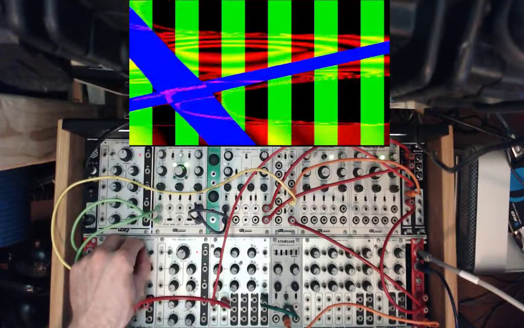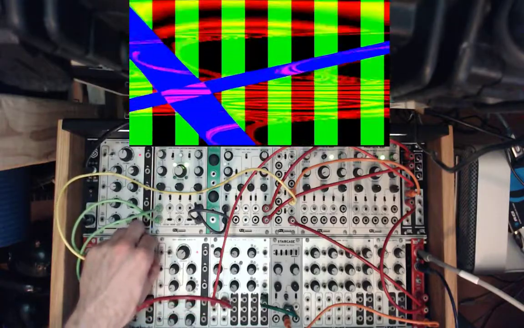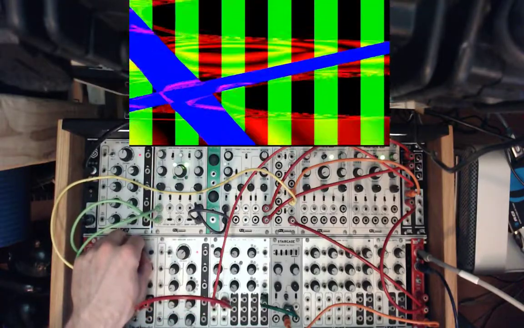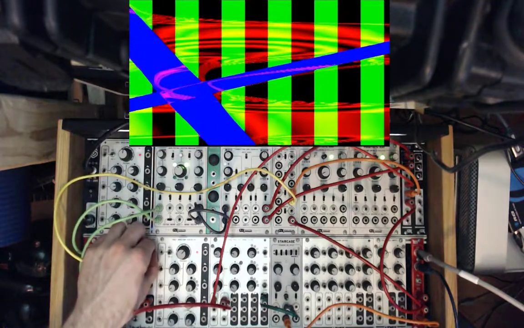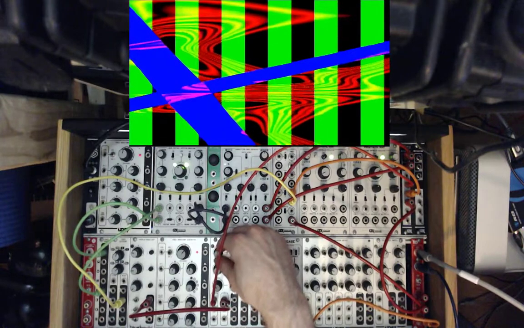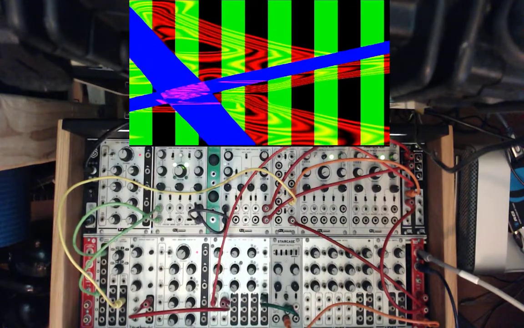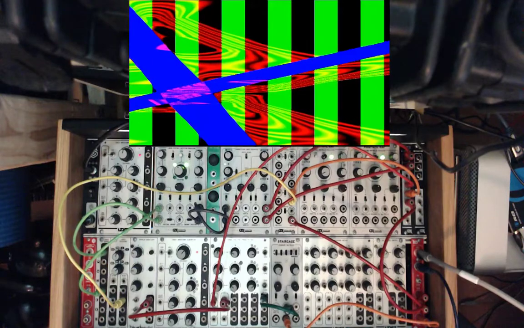Okay, come on. Almost there. Okay, and let's play with the CV. Okay, now we're getting, sorry for hitting the mic, an interesting, unique effect that's just more of the watery thing.